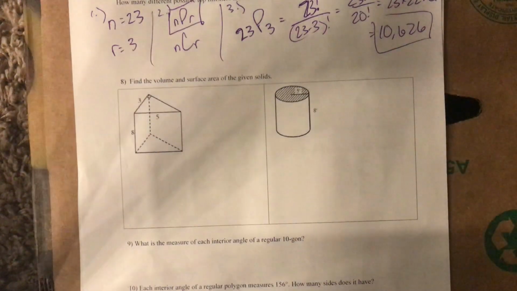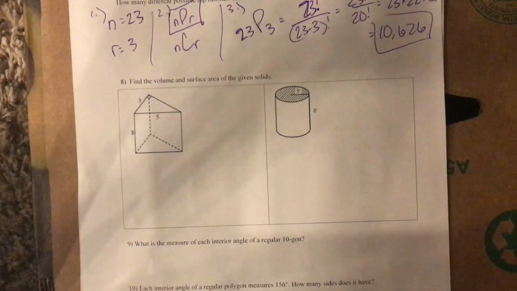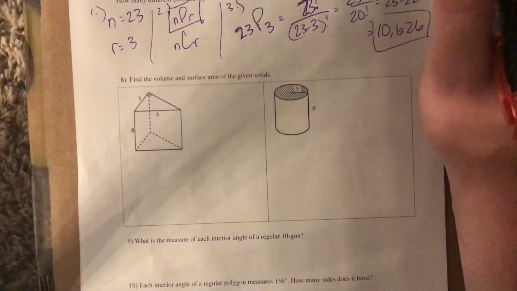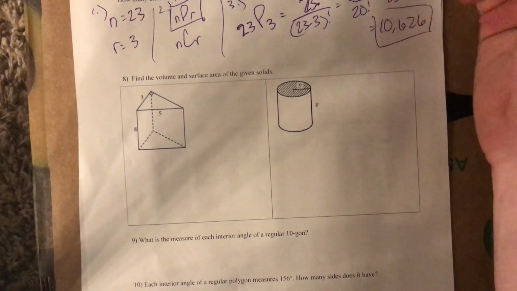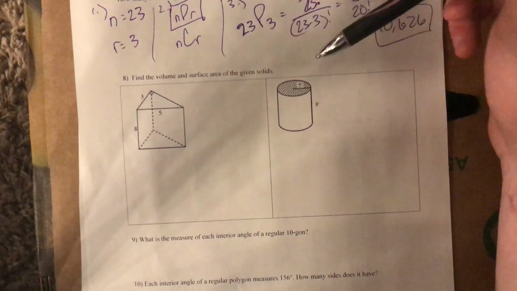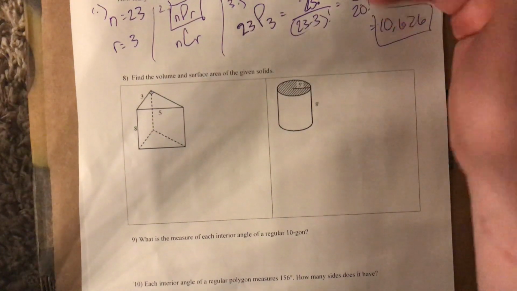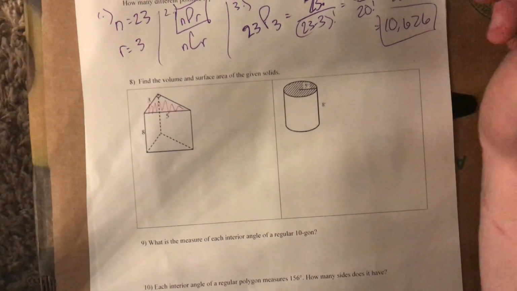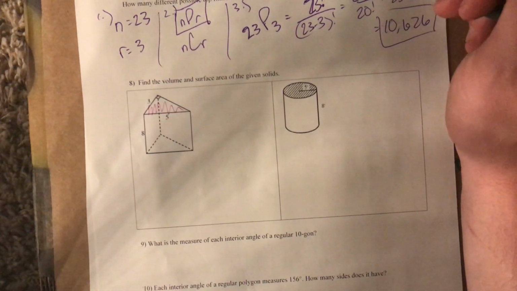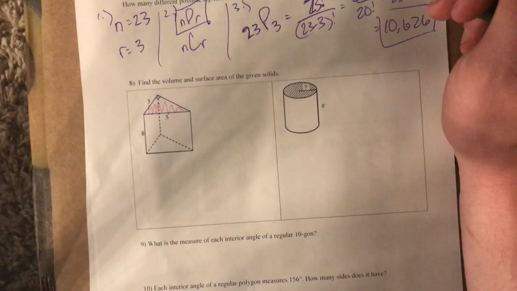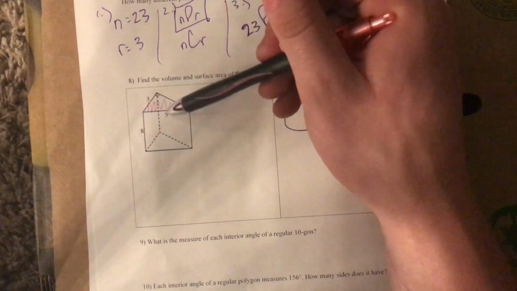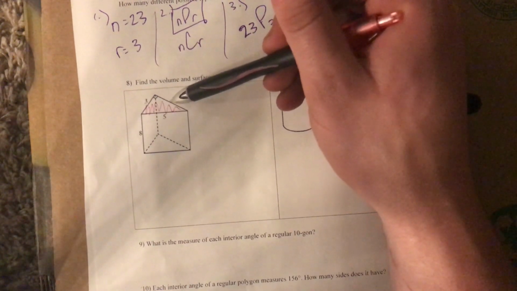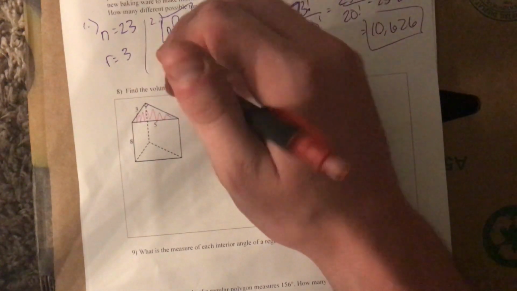All right. Grab that pink again. Now we're finding volume and surface area of some given solids. Just as a refresher, volume of anything is the area of the base times the height. So in this first one, if we can find the area of that triangular base and multiply it by the height, we should be in good shape for finding that volume. Another thing to note, you could do the Pythagorean theorem to find this missing side. We'd need the height of that triangle.